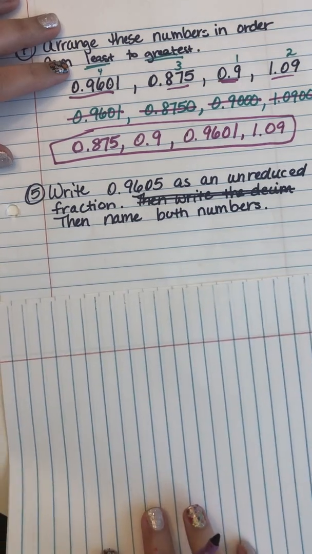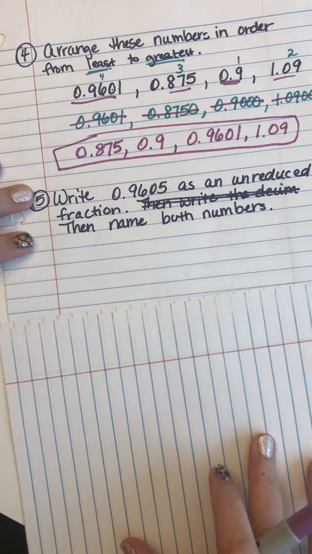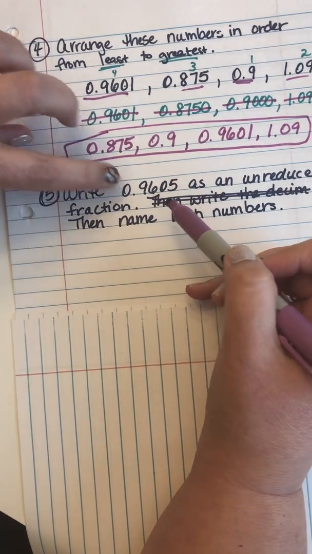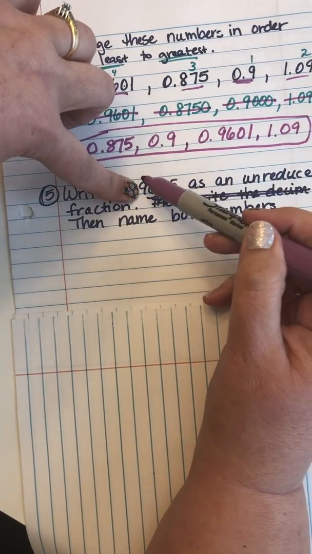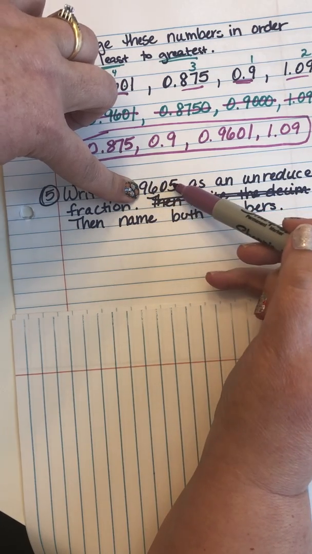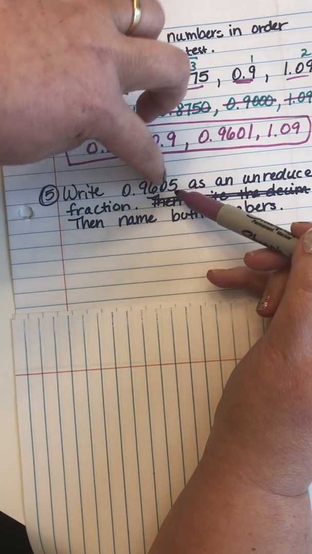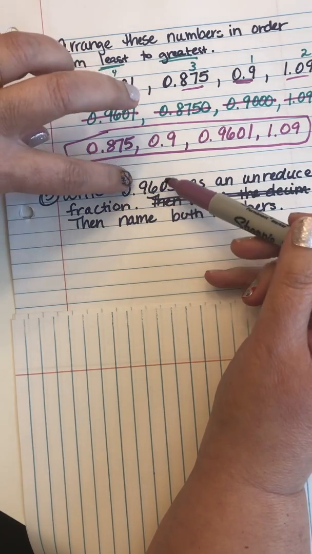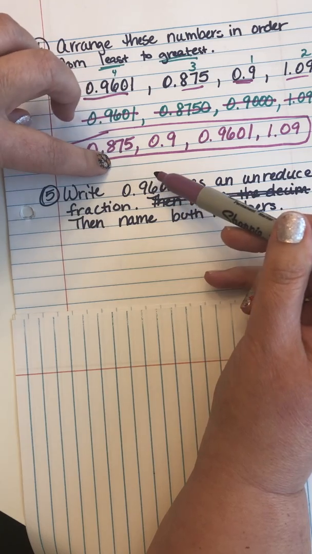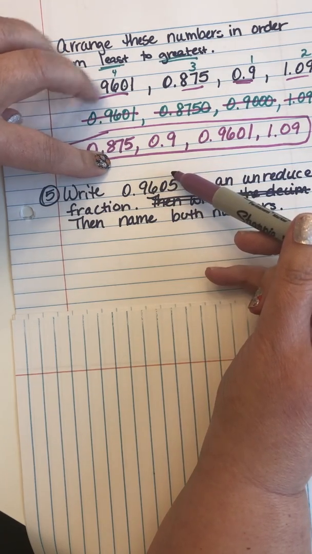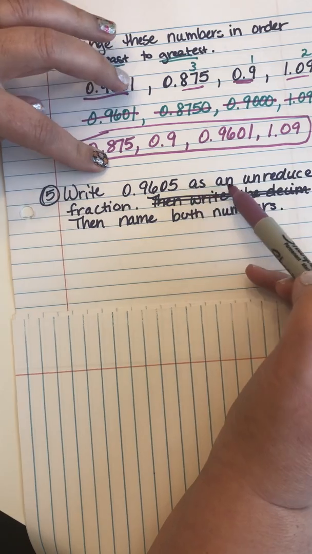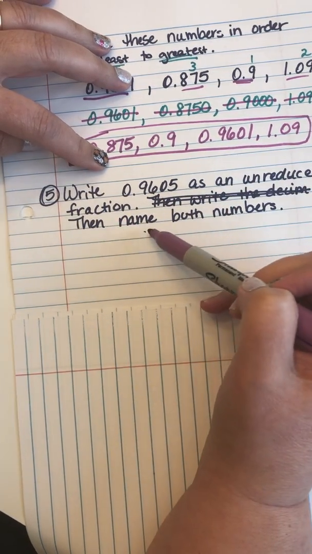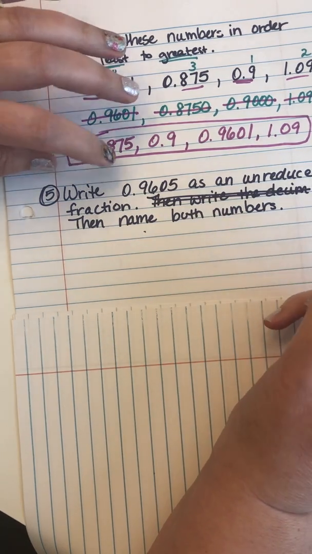Okay? Number 5. We're going to write, and if I'm going to read this number, I'm going to cover this up, and I'm going to say 9,605, and I know I'm 1, 2, 3, 4 place values, so it's in the 10,000ths spot. So this number is, write 9,605 10,000ths as an unreduced fraction. Then name both numbers. Okay.